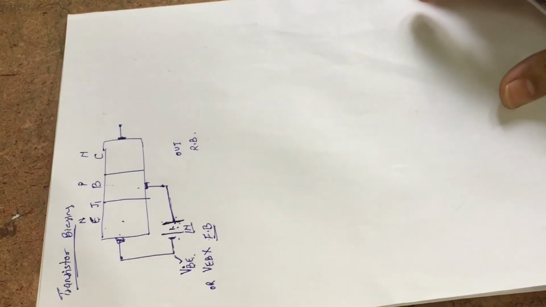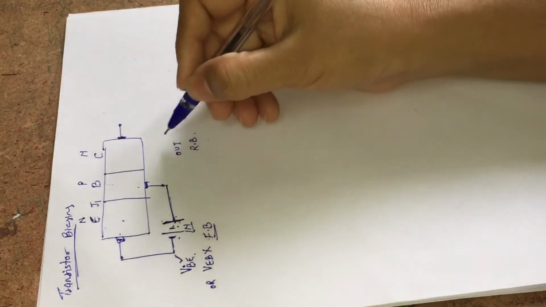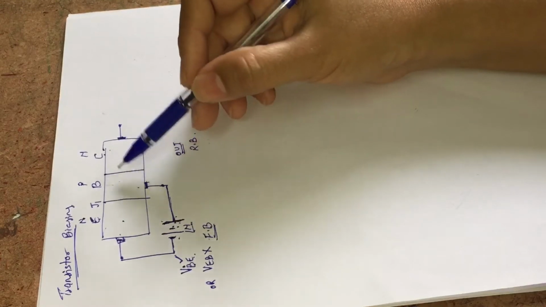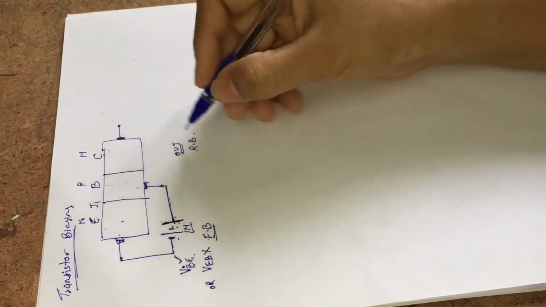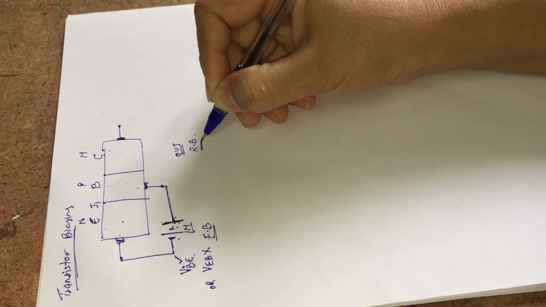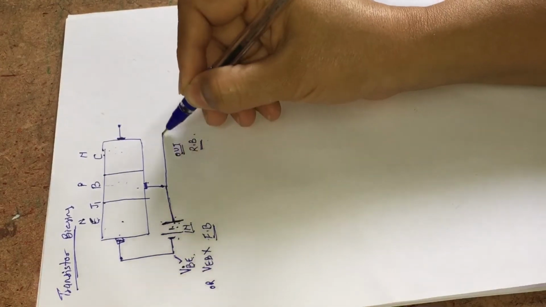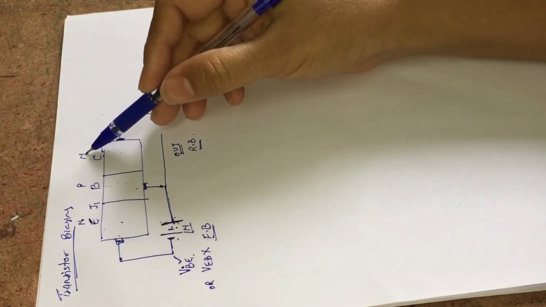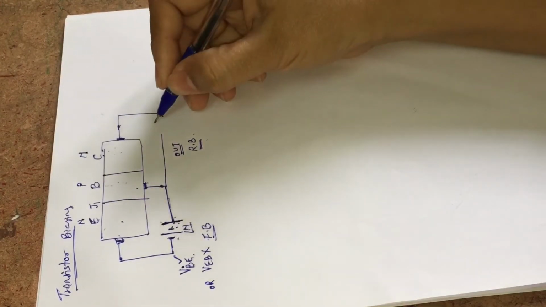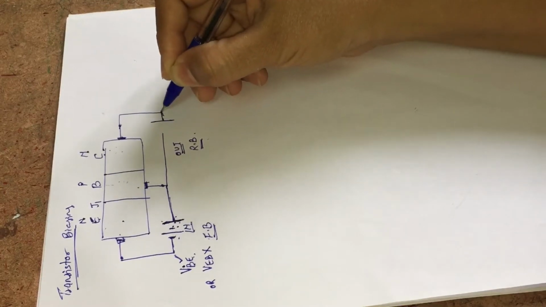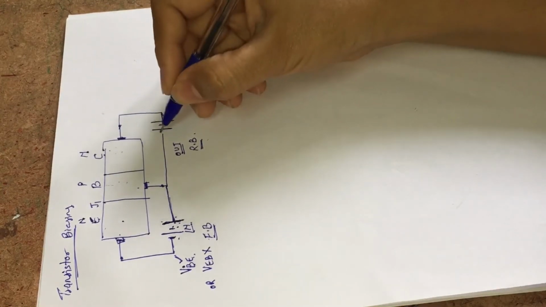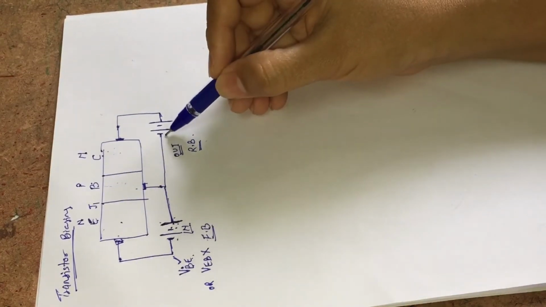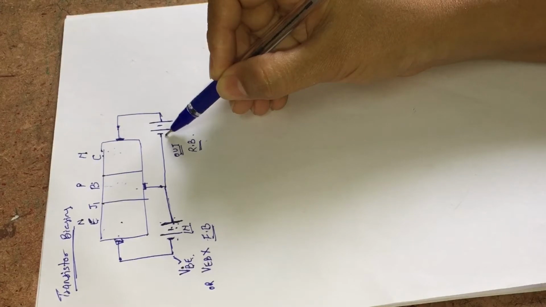On the other side, we have taken the output side, that is the collector and base terminals. We are considering these two terminals in the output side and we are going to make it reverse biased. In reverse biasing, the N type semiconductor is connected with the positive terminal of the battery, and the P type semiconductor is connected with the negative terminal of the battery.